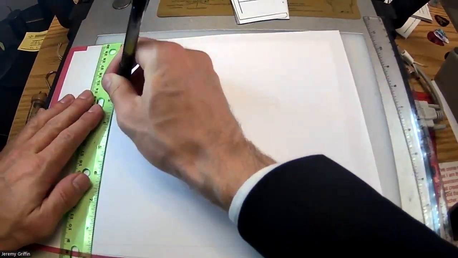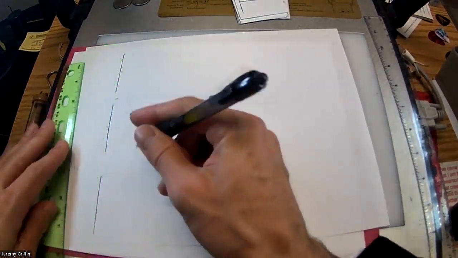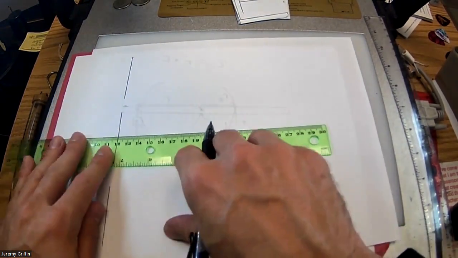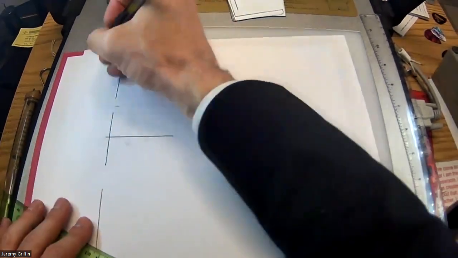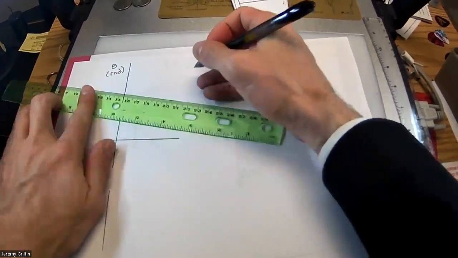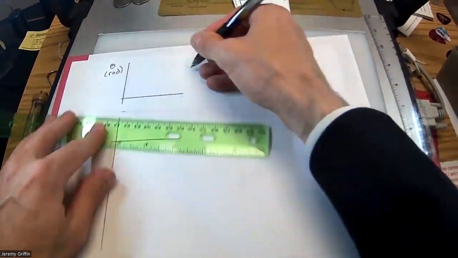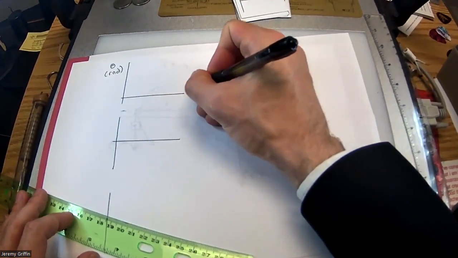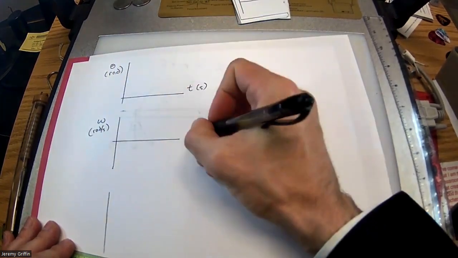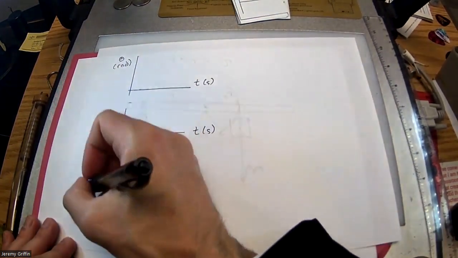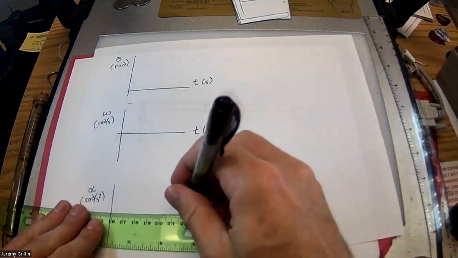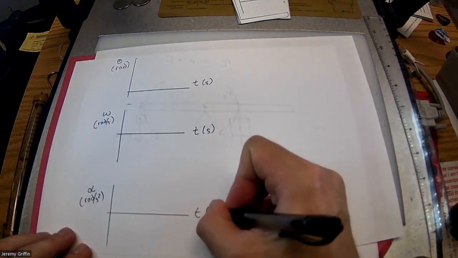Okay, we're just going to do a bunch of graphs. So let's make 3 sets of axes. I don't know exactly how it's going to go positive, negative, but you guys know it's going to be theta in radians versus time in seconds. I'll help you guys out with the first one. Next, omega in radians per second versus time in seconds. Then alpha in radians per second squared versus time in seconds.